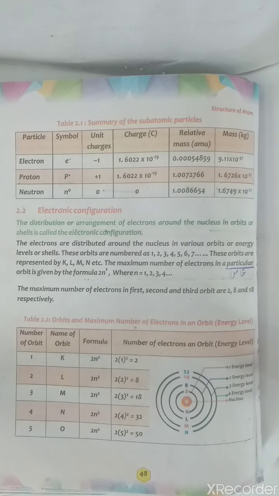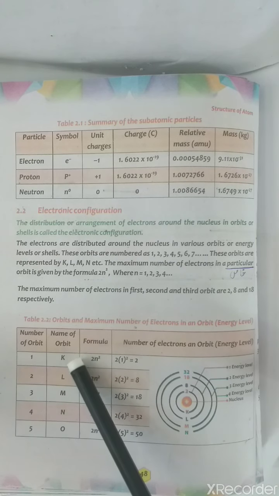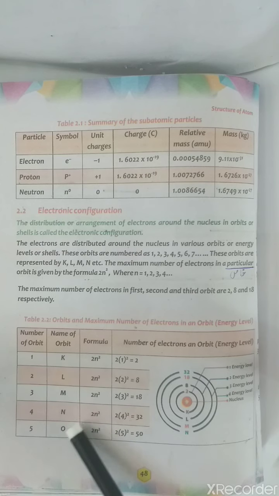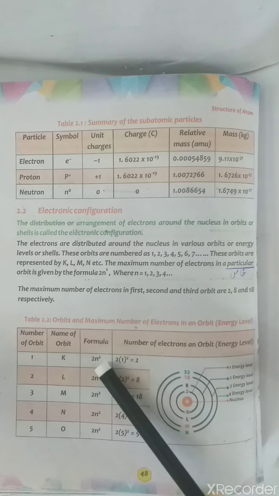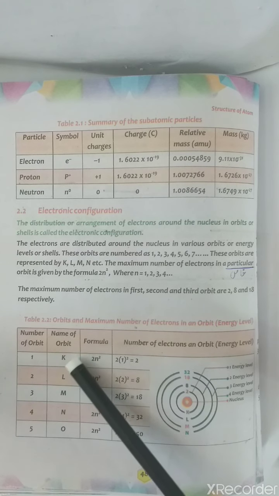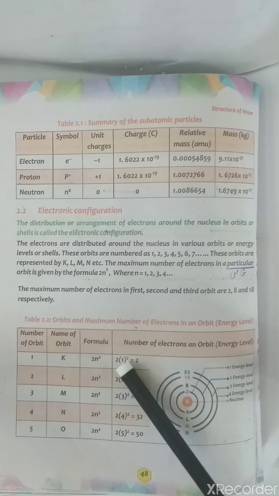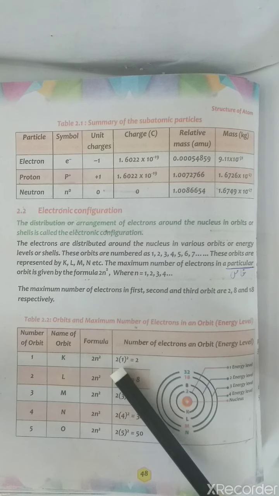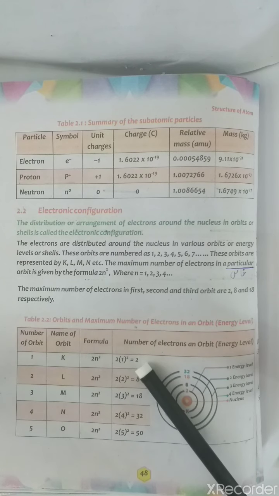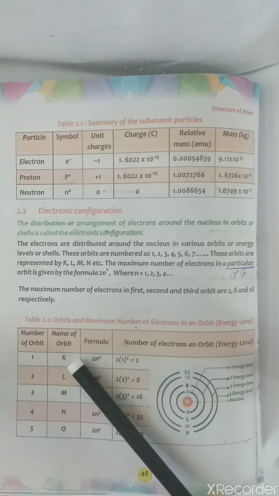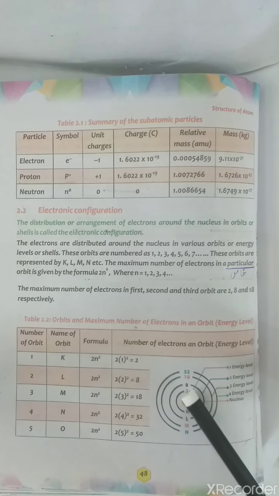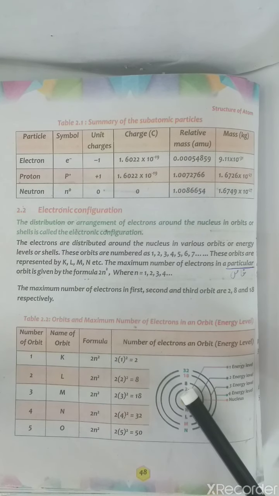Let's see how. Here we have the names of the orbits, that is K, L, M, N and O. The formula is 2n square. We're just going to put the number of the shell. Here we have the first shell, so we put 1 instead of n. 2 multiplied by 1, we get 2. It means 2 electrons can be accommodated in the first shell. As you can see in the K shell, we are having 2 electrons.